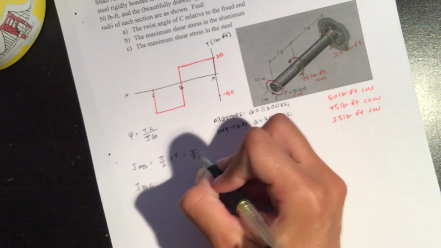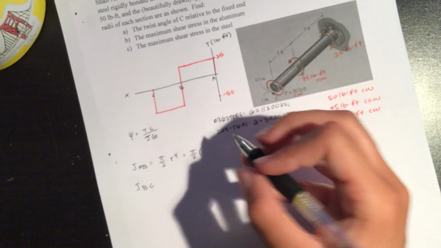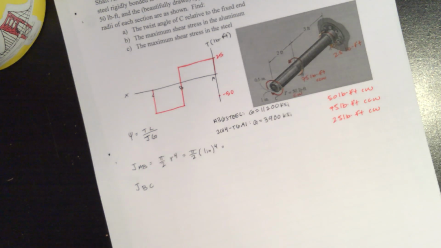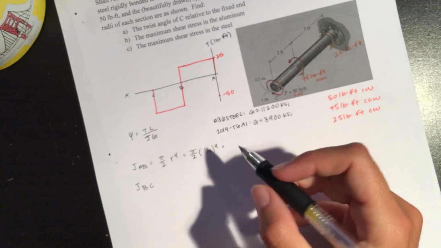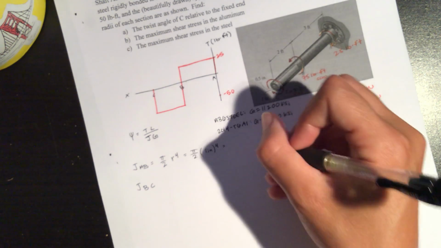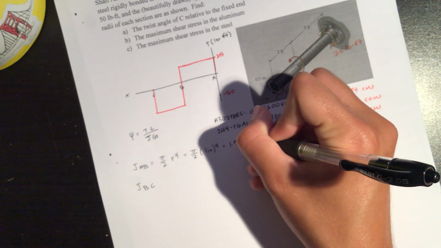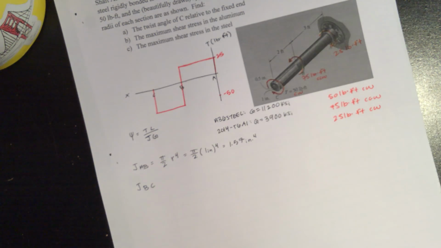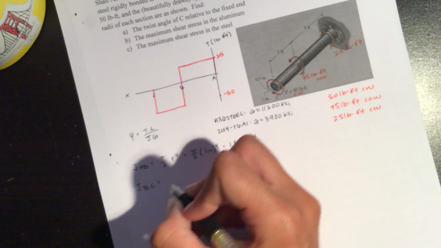So pi over 2, and our radius is given here as 1 inch. I solved this earlier, and this gives us 1.57 inches to the 4th. And now we're going to solve for BC.